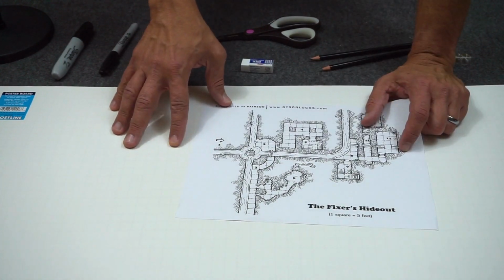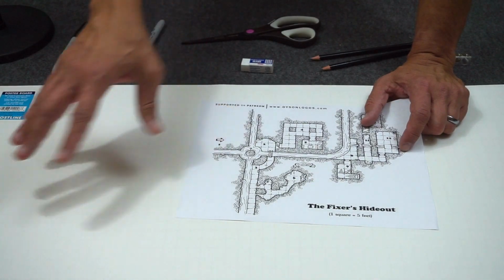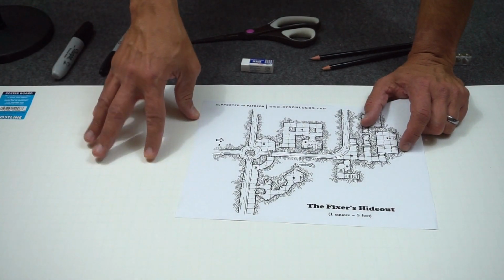One of the most important things about making these tiles is this ghost lined poster board. And one of the cool things about this poster board is that it has half-inch grids drawn up on them.